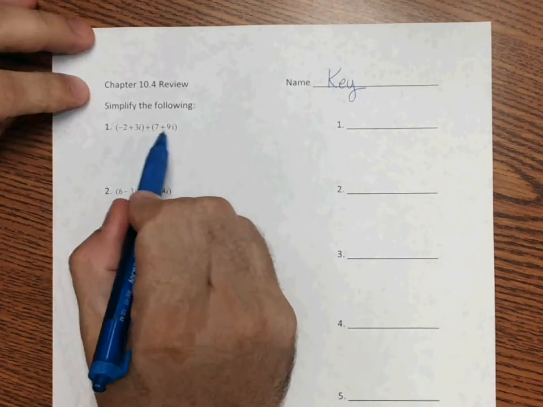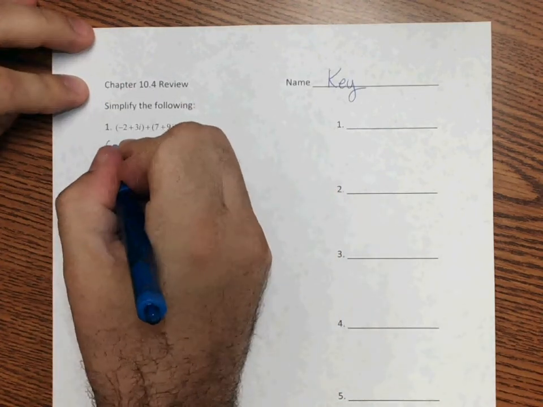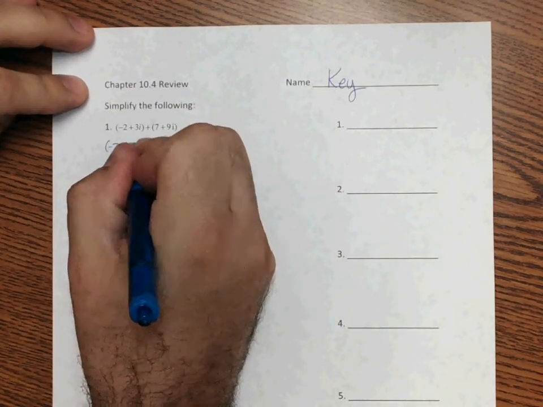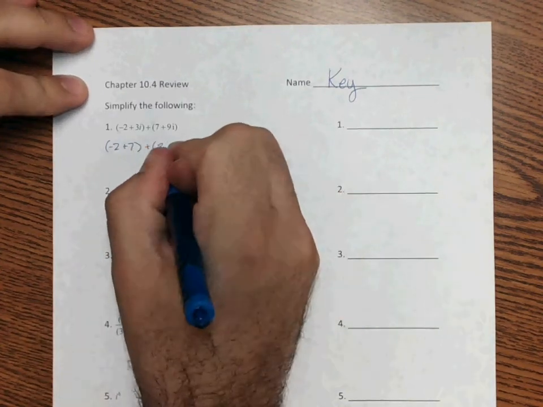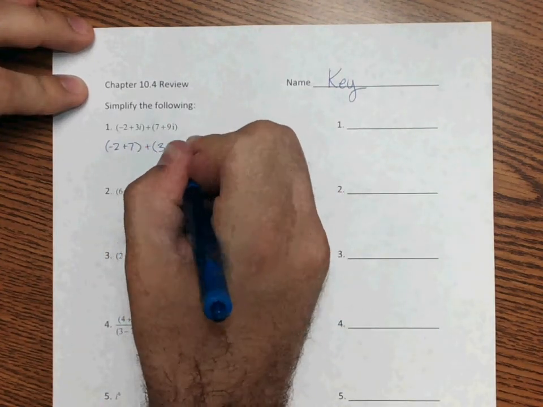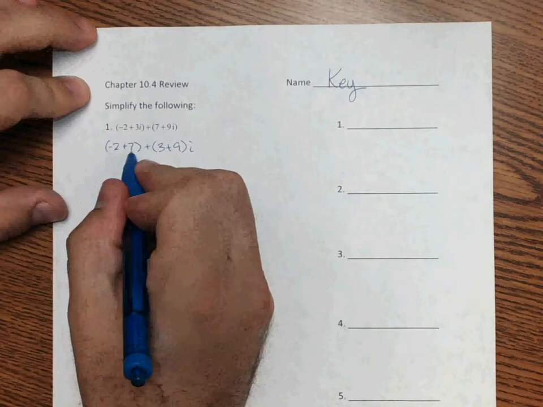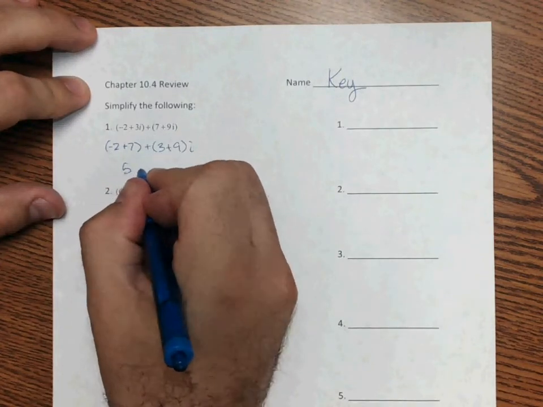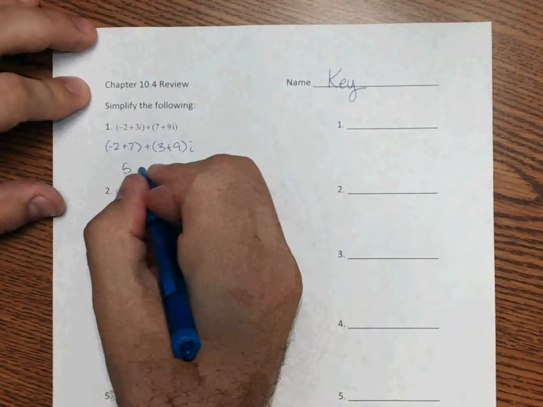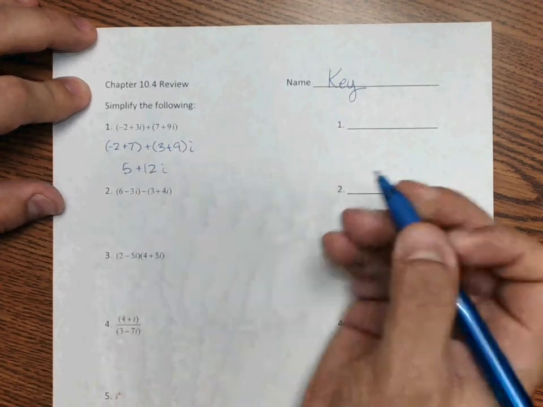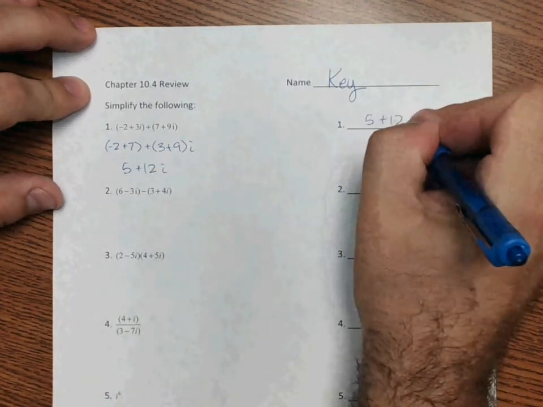We are adding complex numbers, so remember you're going to add the real parts and then add the imaginary parts. Negative 2 plus 7 is positive 5. 3 plus 9 is positive 12i, so the answer would be 5 plus 12i.